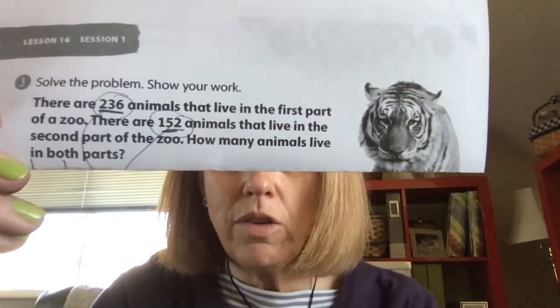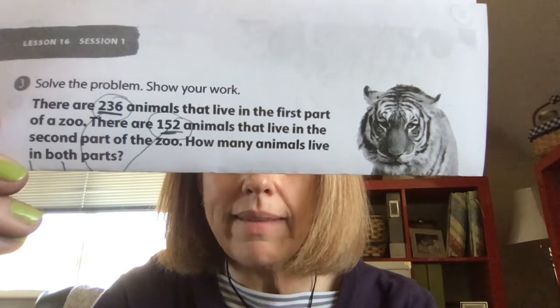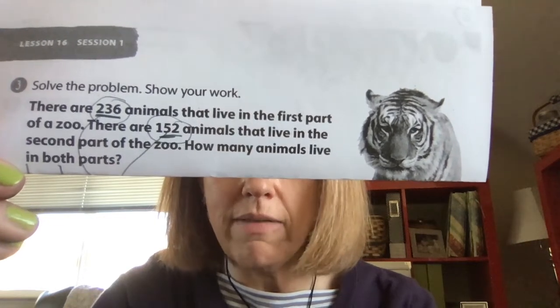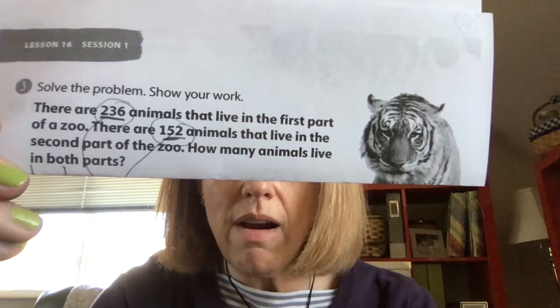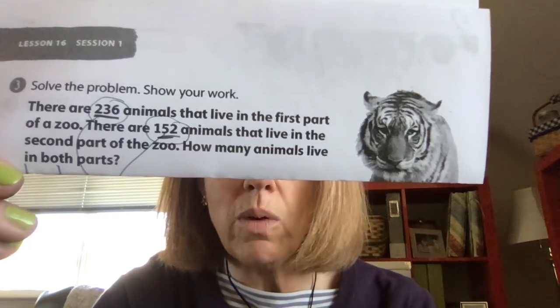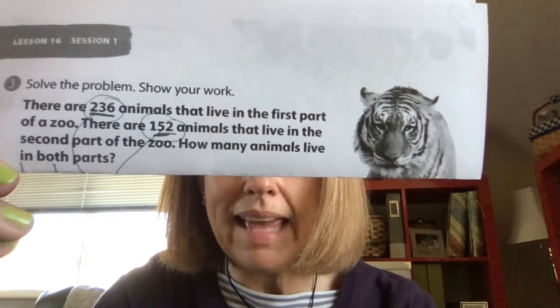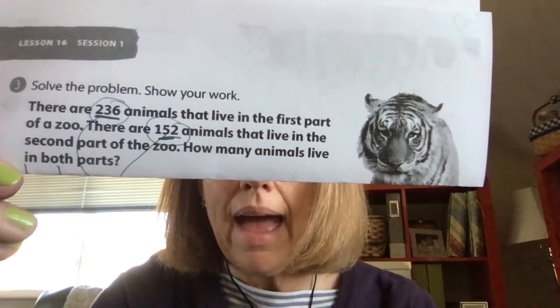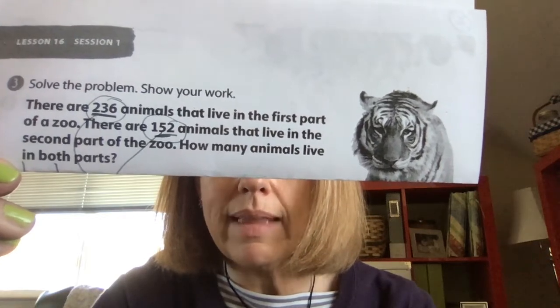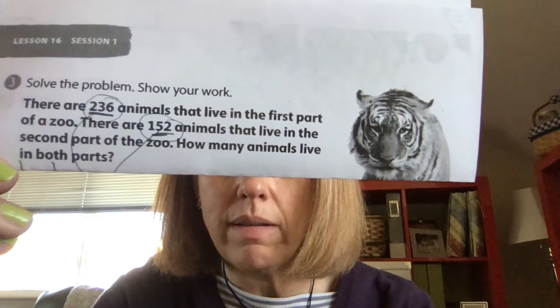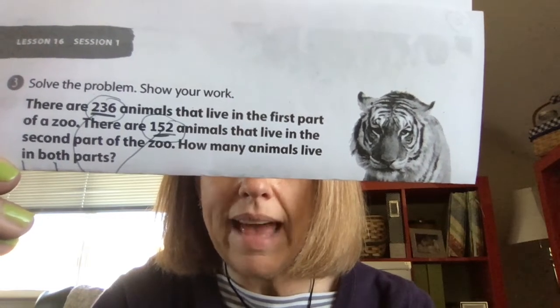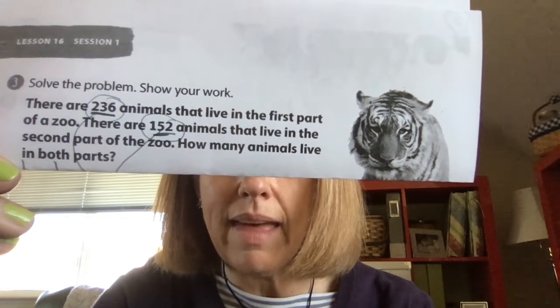There are 236 animals that live in the first part of the zoo. There are 152 animals that live in the second part of the zoo. How many animals live in both parts? Okay, so they're really asking how many animals all together.